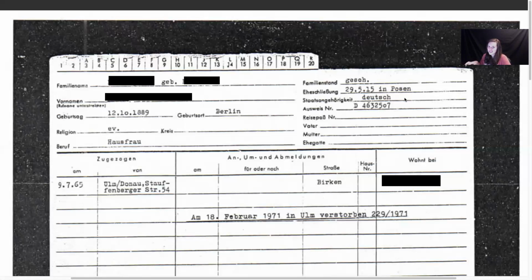I really love these records. A lot of times you're not going to end up using them. You won't need them, or they won't be available in your area. But if you do have the opportunity to use them, then they can give you all this amazing information. And in this case, the marriage in 1915 in Posen.